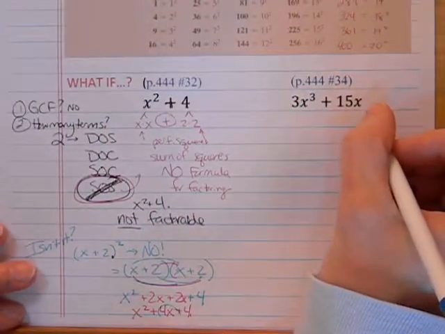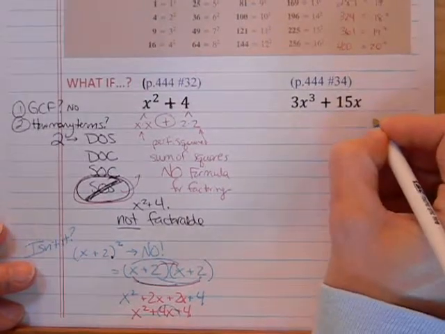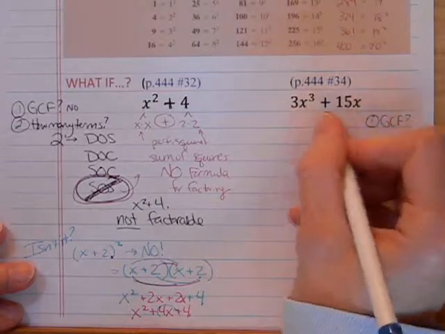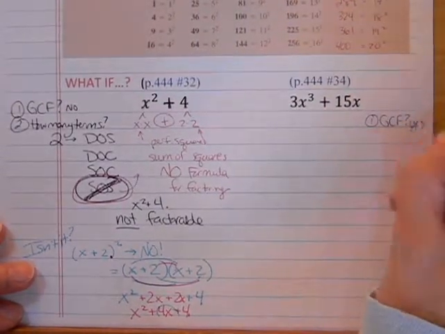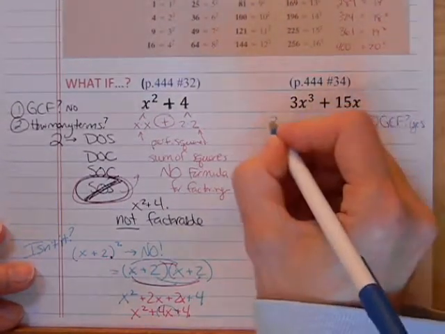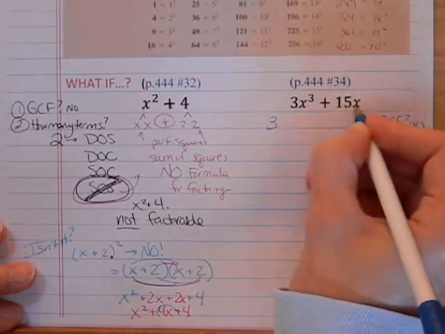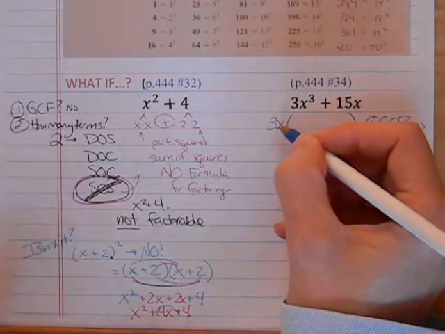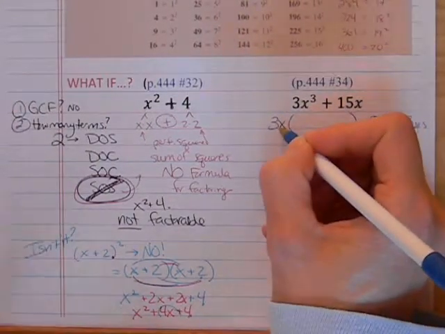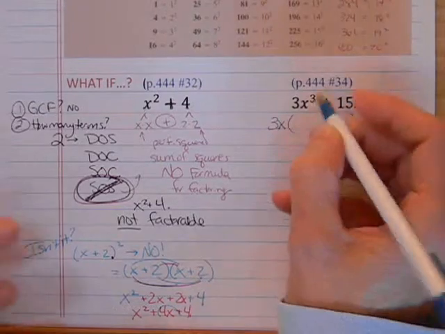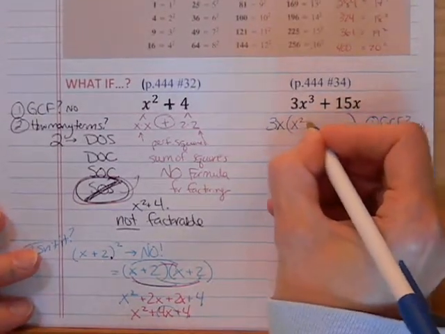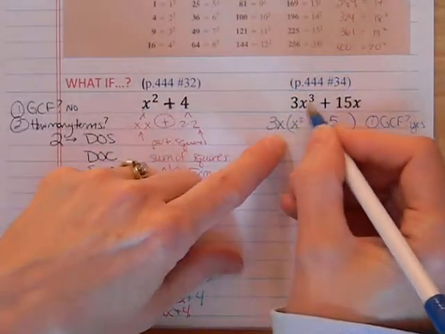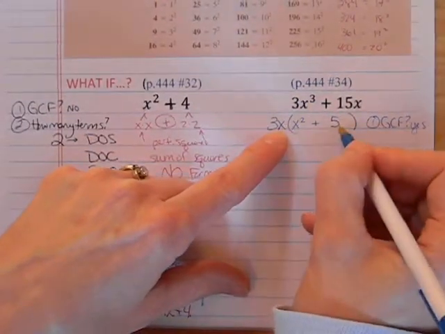Let's look at number 34. Again, boringly good here. The first thing we check for is, is there a GCF? Is there something that either letters or numbers both have in common? And in this case, yes. They both have a 3 that can divide into 3 and 15, and an x to the first. So when you undistribute that, you imagine dividing both terms by that GCF, by the monomial 3x. You're left with x squared plus 5. If we were to redistribute to check that, 3x times x squared is 3x cubed, 3x times 5 is 15x.